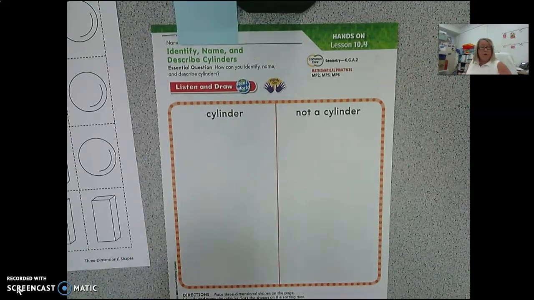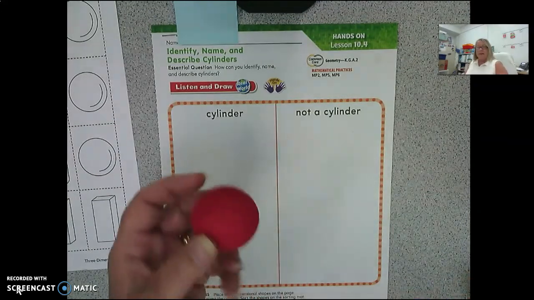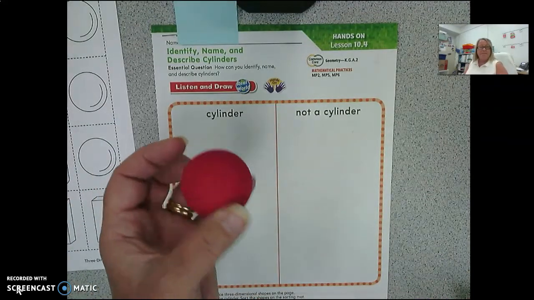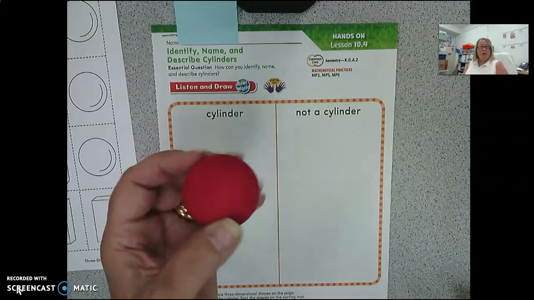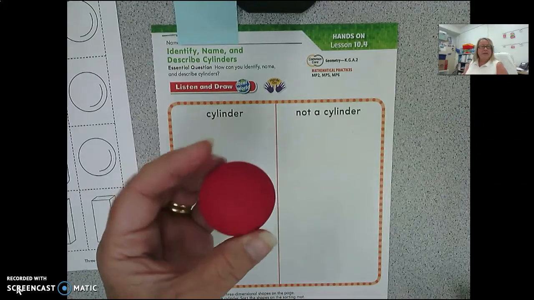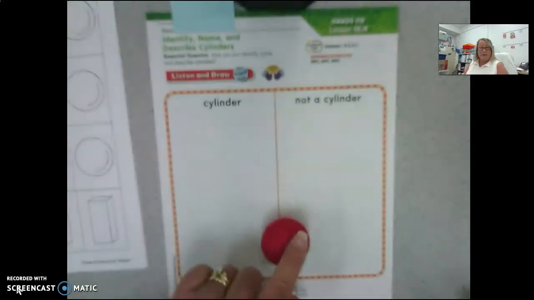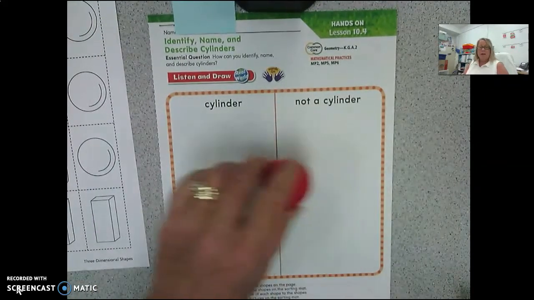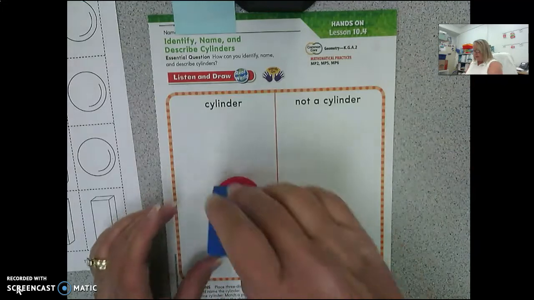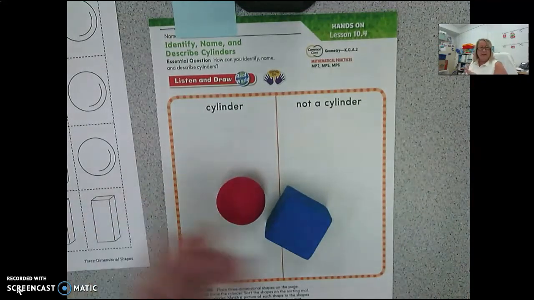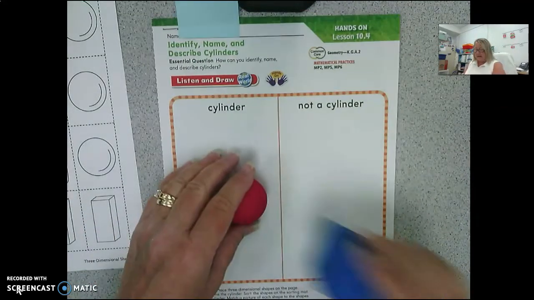All right, while you're still cutting, I'm going to name some, so look up here. Do you remember what this is? What's this called? Yes, it's called a sphere. This is a sphere. And remember, an attribute of a sphere is it rolls. It cannot stack because if you try to stack something on it, it just falls down. Stacking has to have flat sides.